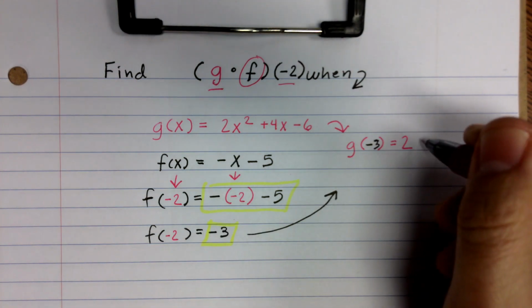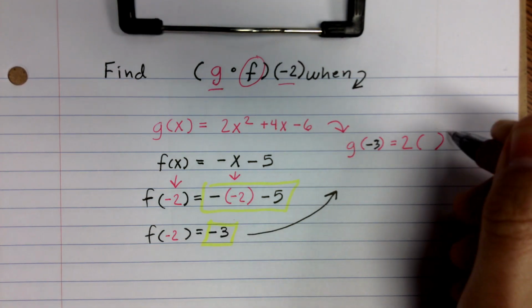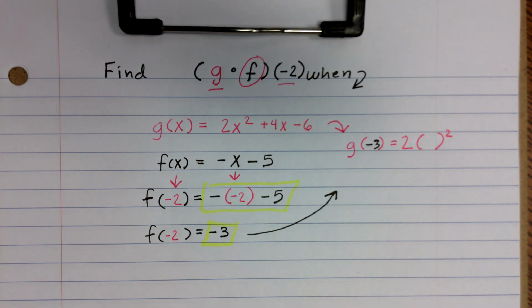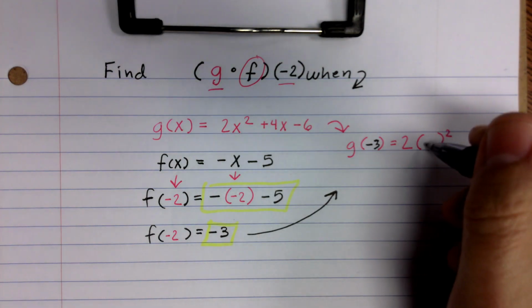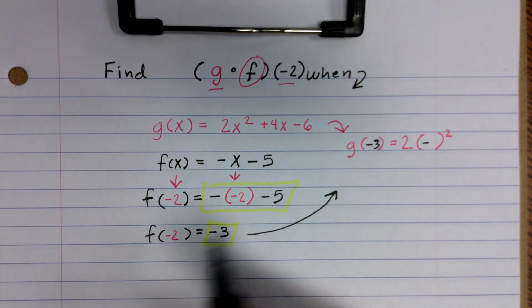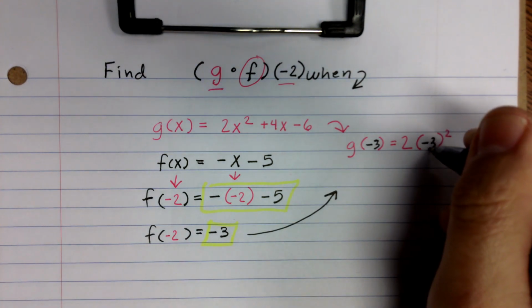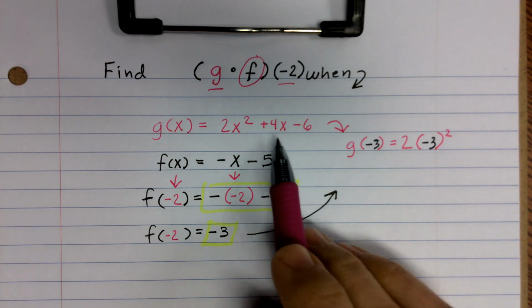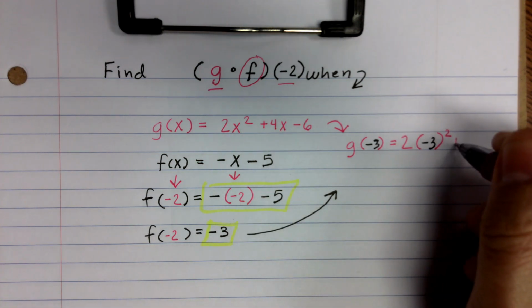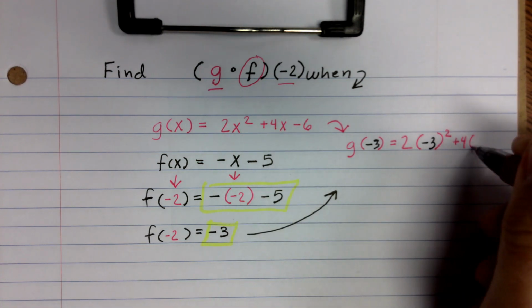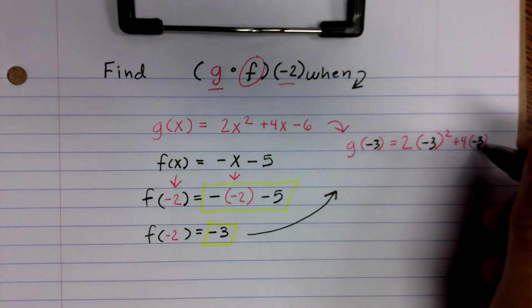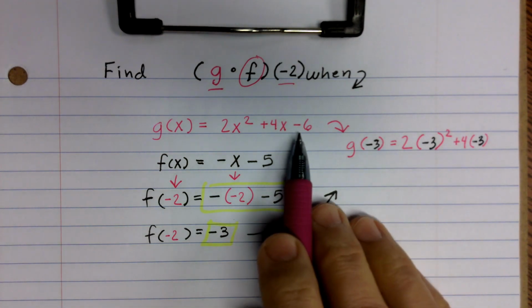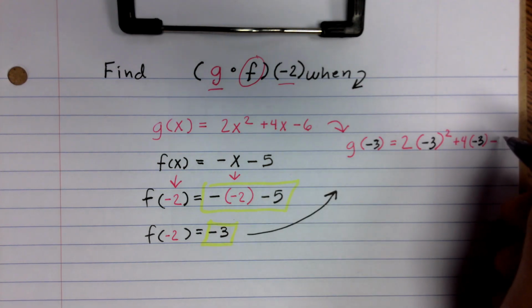So I'm going to put my 2, but in place of the x, I'm going to put a set of parentheses, right? Because we're replacing this x with the -3 that we got when we evaluated the function f. So -3, and then it's plus 4x, so plus 4, but in place of x I'm going to put parentheses again and put another -3, and then we have -6.